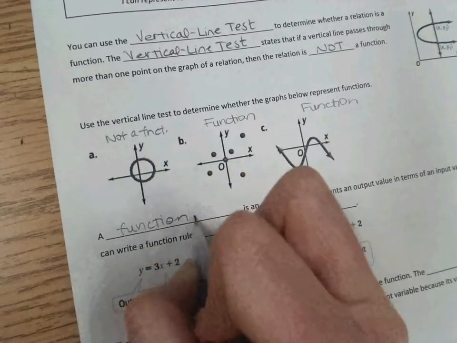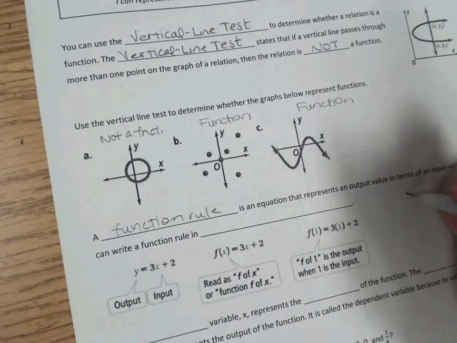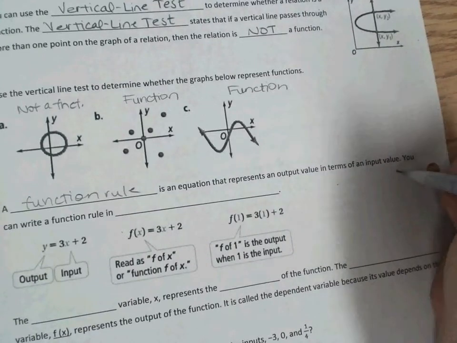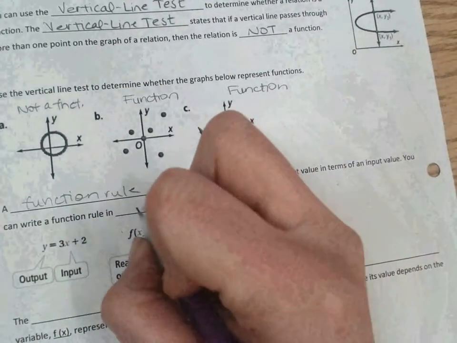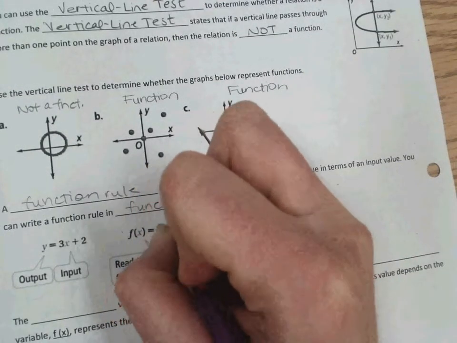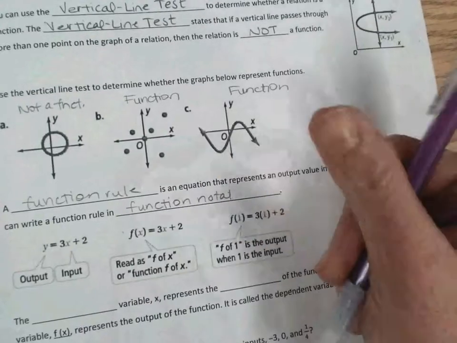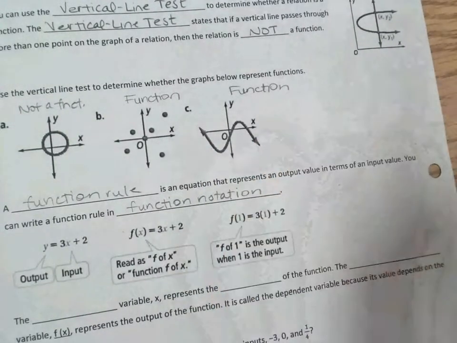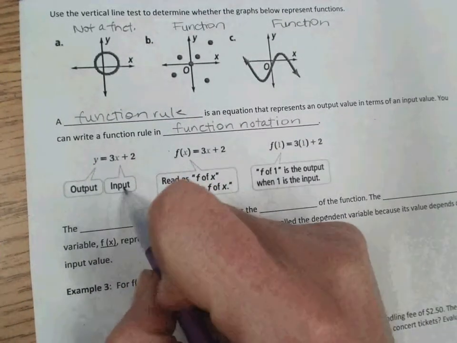Then a function rule is an equation that represents an output value in terms of an input value. So you can write a function rule in function notation. So let's take a look here.